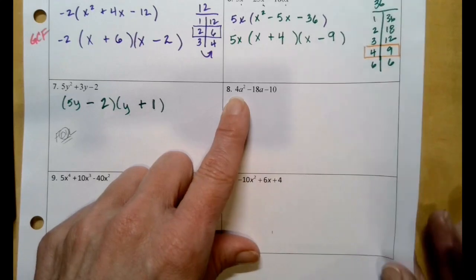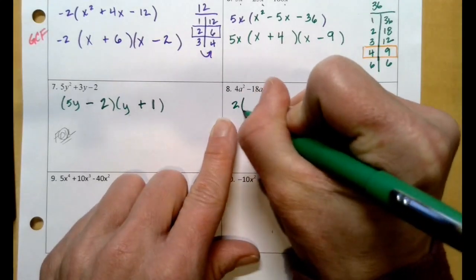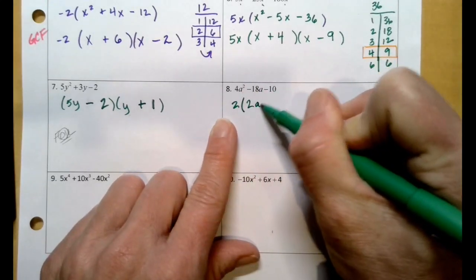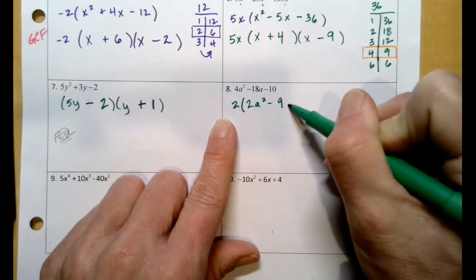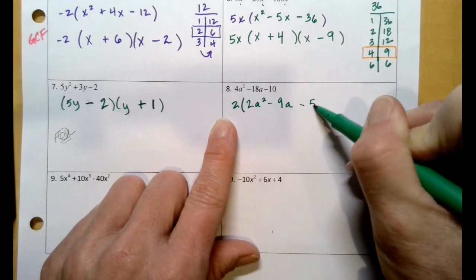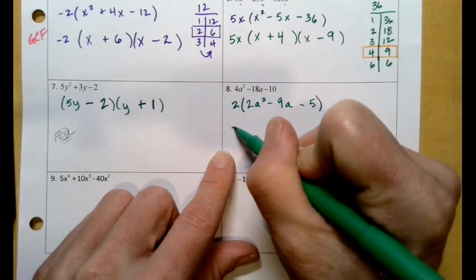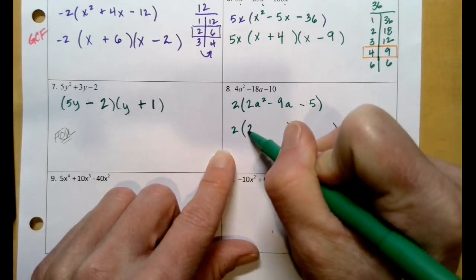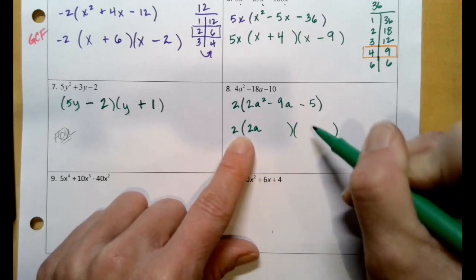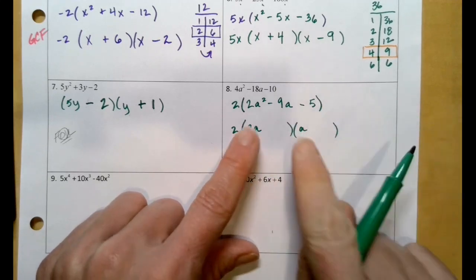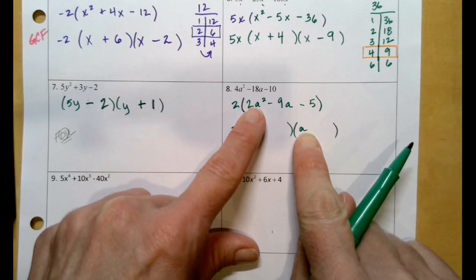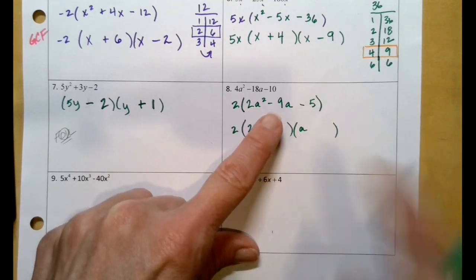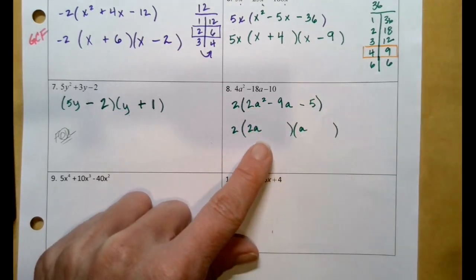I see a common factor. So 2 can come out, and that's going to leave me with 2a squared minus 9a minus 5. So guess what? I'm going to guess and check again. I know that my 2 and an a goes here, and I know that 1a goes here. 2a times a is 2a squared. Now I got to think about my 5, and I'll go back and get my pencil.